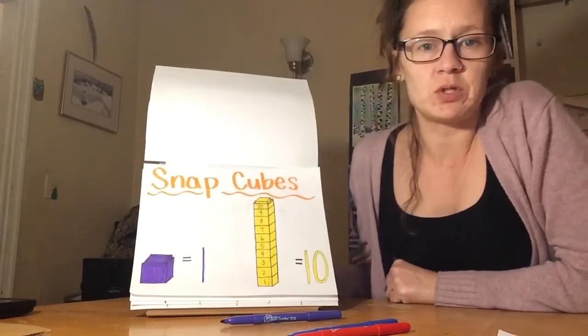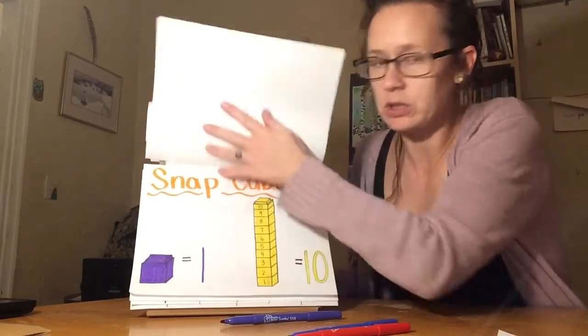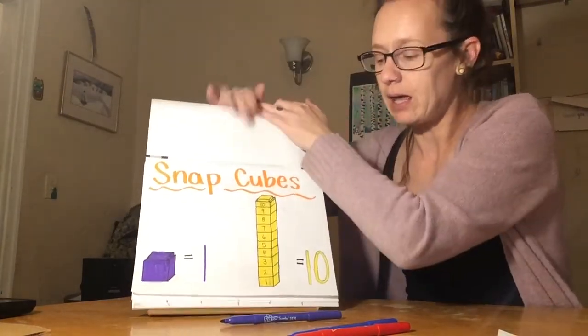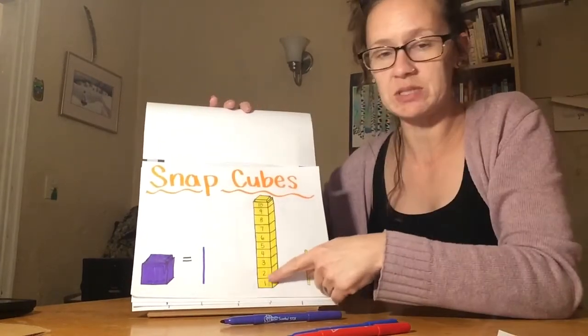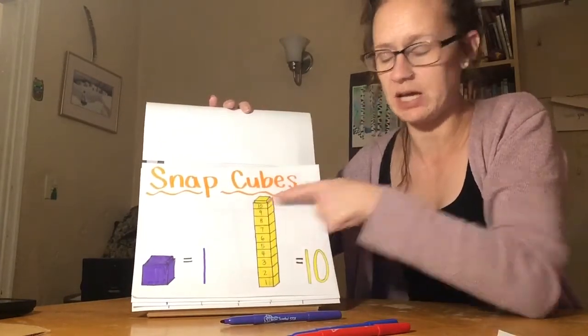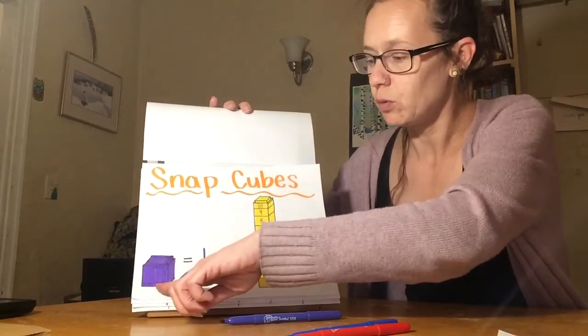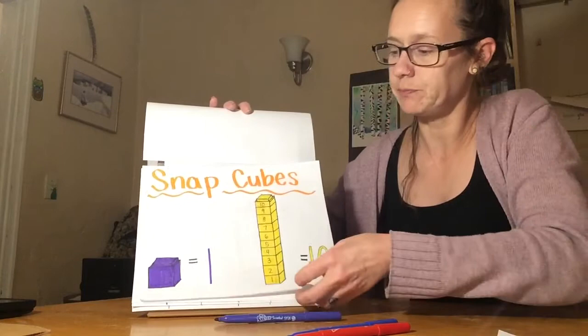When we use snap cubes to help us count, we know that 1 cube equals 1, and that we can snap 10 cubes together to make a row of 10. We're going to use that same idea when we talk about drawing ones and tens.